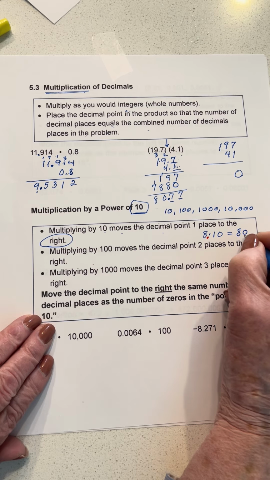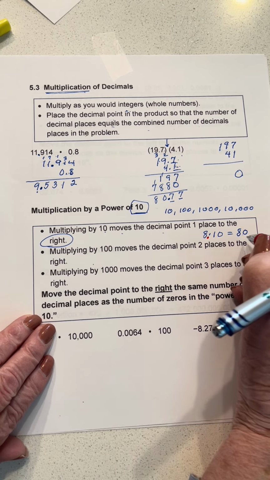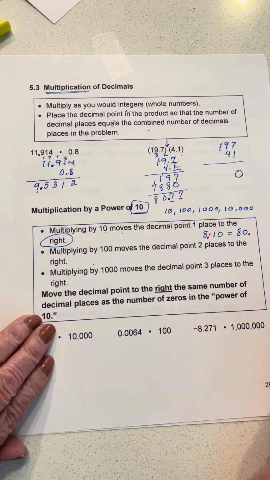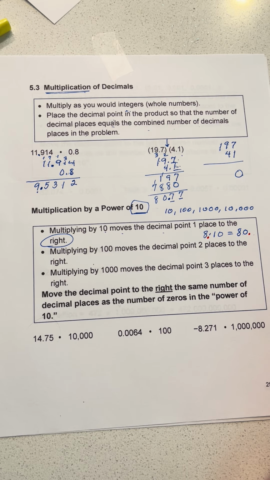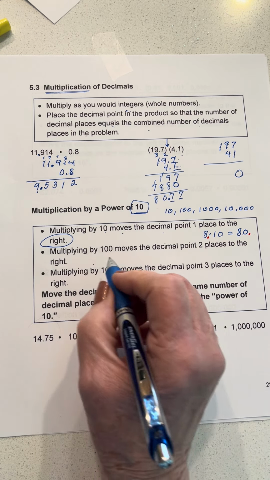So we would have to add a 0 in order to move it from here to here. We think of that with whole numbers as adding a 0 when you multiply by 10, or adding 2 zeros if you multiply by 100, which is really the same thing. We're really moving the decimal point to the right.